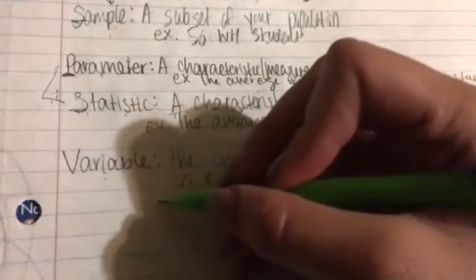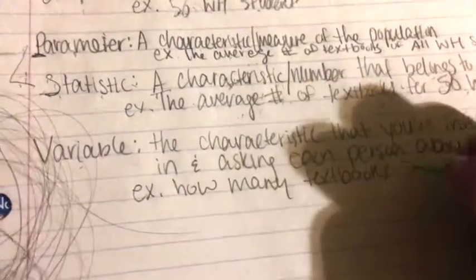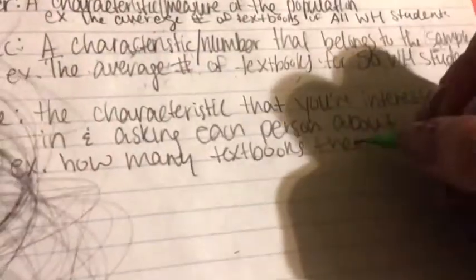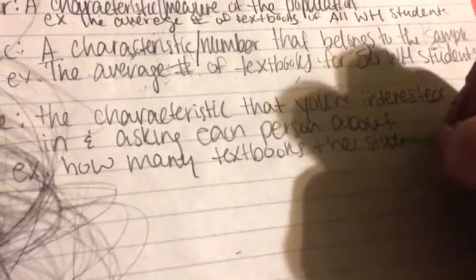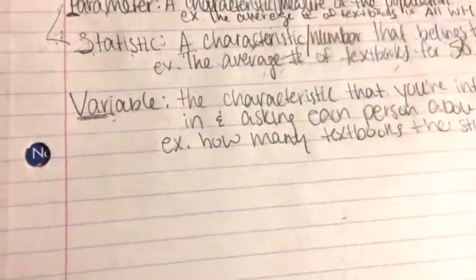So in this case, since I want to find out the average number of textbooks that all West Hill students have, the question that I'm going to be asking is, how many textbooks do you have? And the variable is going to be how many textbooks they have. It's called a variable because your answers are always going to vary. That's a keyword that I think of. So the variable here is how many textbooks each student has.